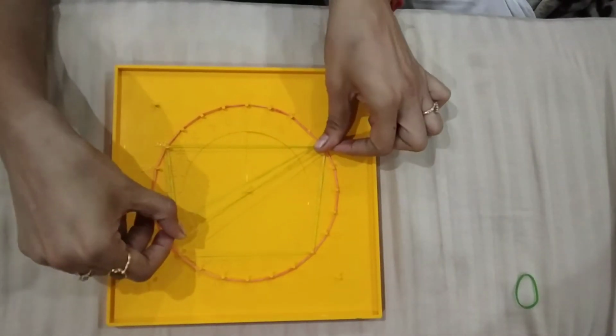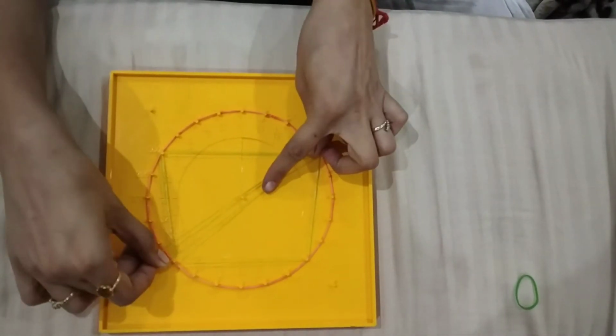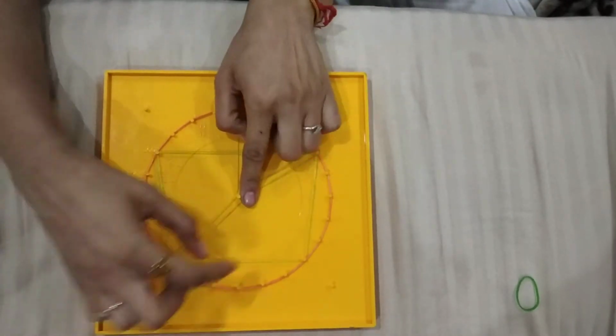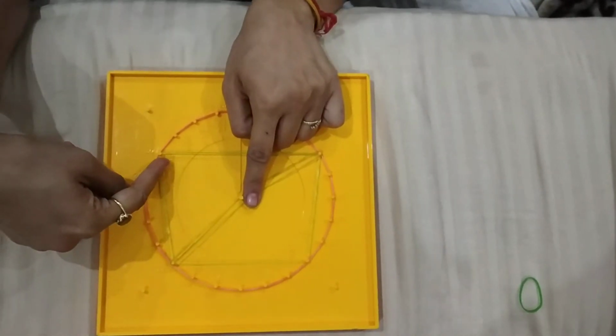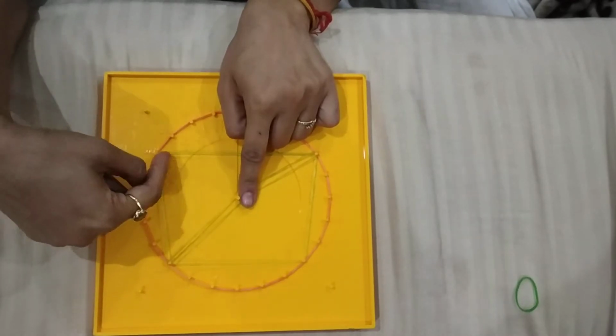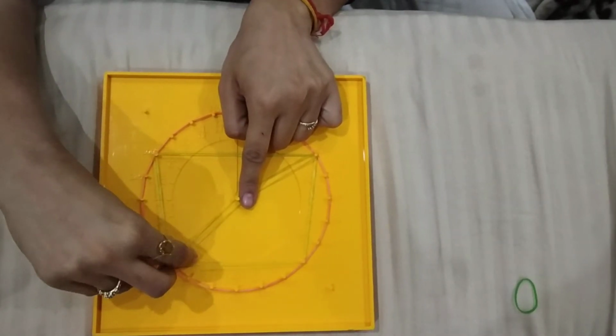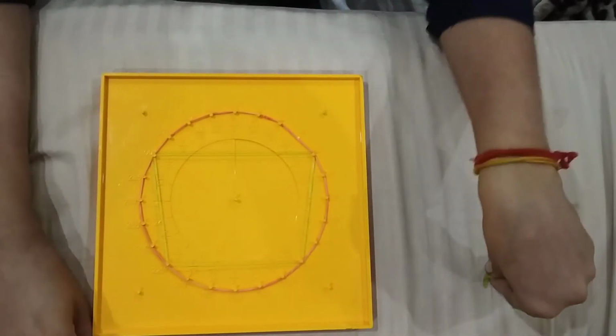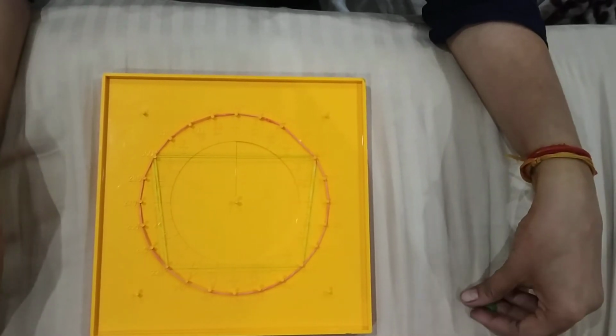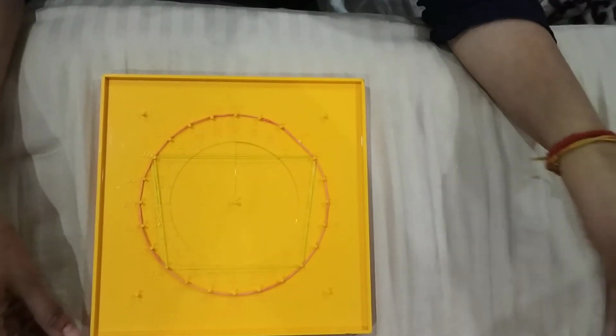I can make another diameter as the diagonal of the cyclic quadrilateral, and we see that this sum is also 180, that is 90 plus 90 is 180. This reiterates the fact that the sum of opposite angles of a cyclic quadrilateral is supplementary.